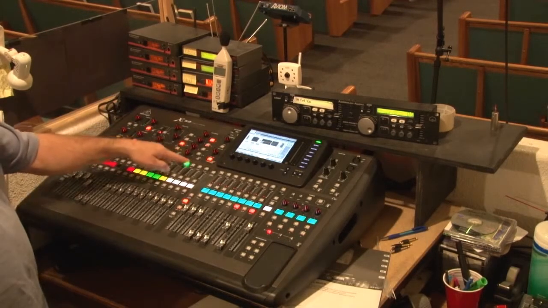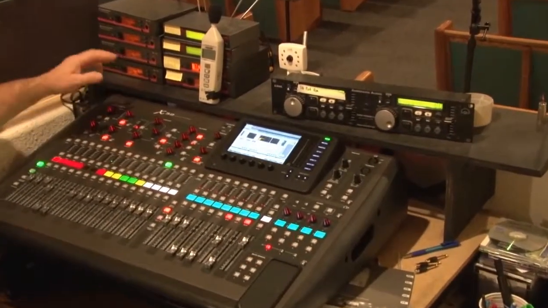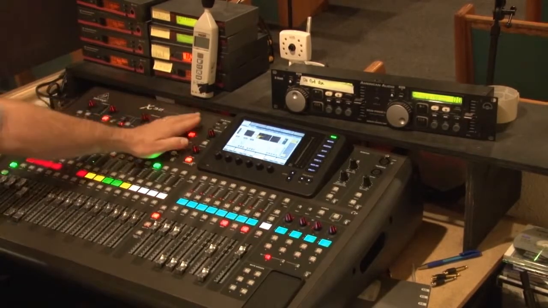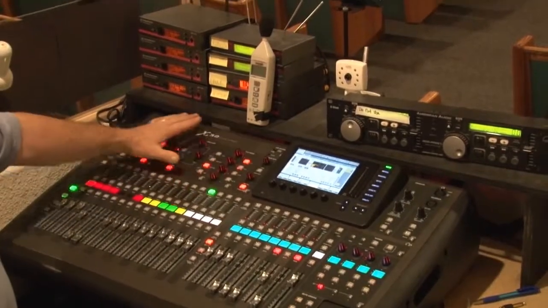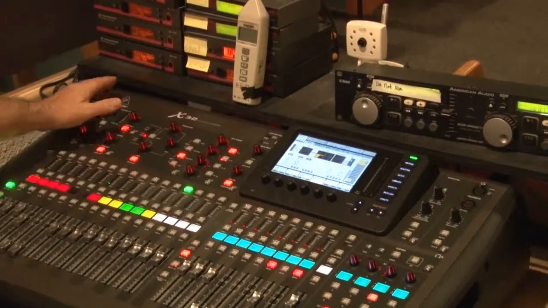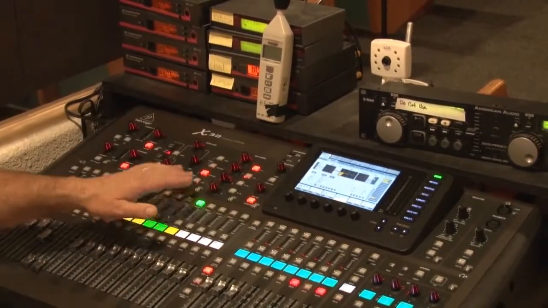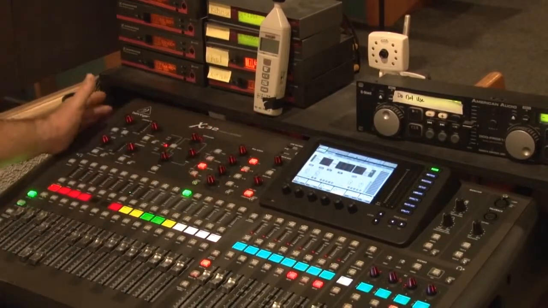If I select a vocal mic, you'll see the gain, the compressor, the gate if there is one, the equalizer, the aux sends, and the panning are all right here. So this is like the channel strip that's active at that time. Instead of having that duplicated with 10 gazillion knobs, you just select which one is the active channel strip showing up here on the top.